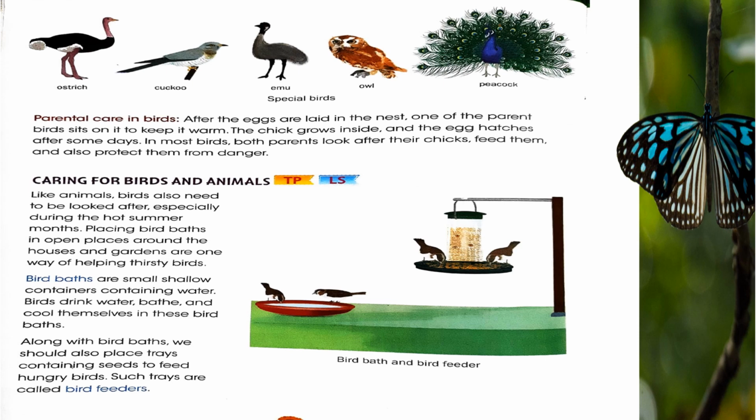Let's see how we can do caring for birds and animals. Like animals, birds also need to be looked after, especially during the hot summer months. Placing bird baths in open places around the houses and gardens is one way of helping thirsty birds. Bird baths are small shallow containers containing water. Birds drink water, bathe and cool themselves in these bird baths.